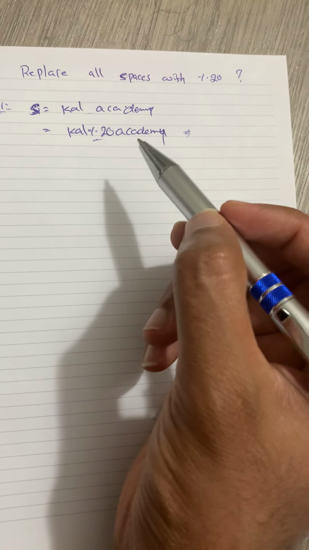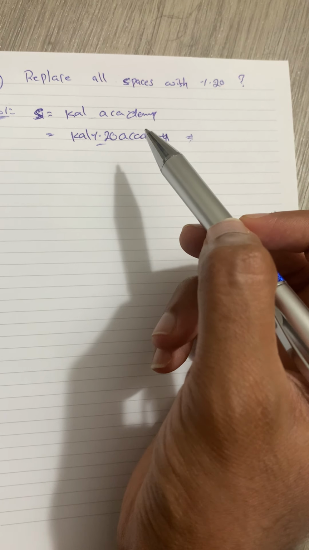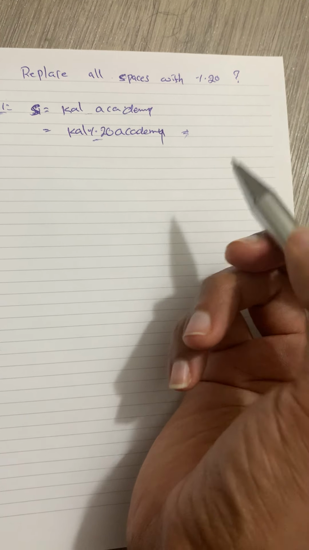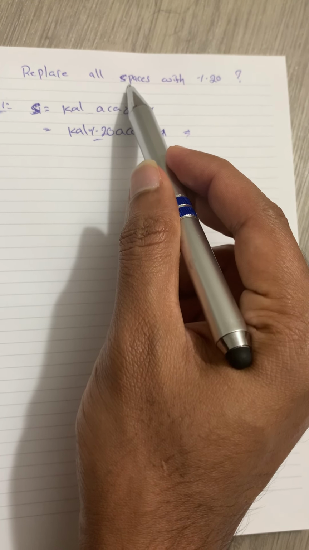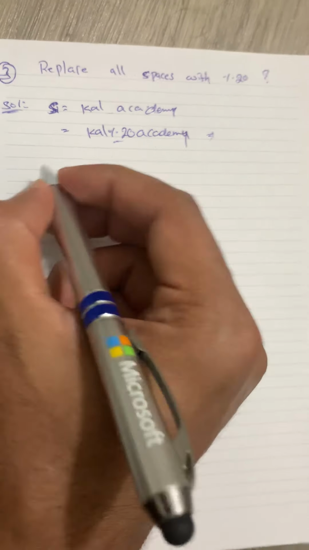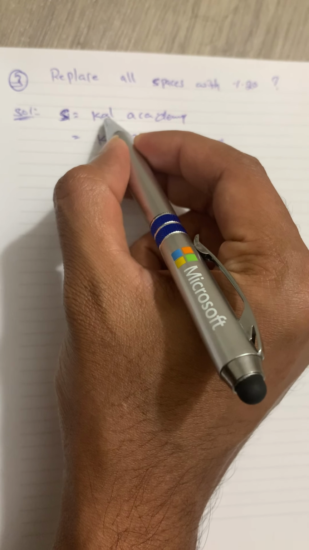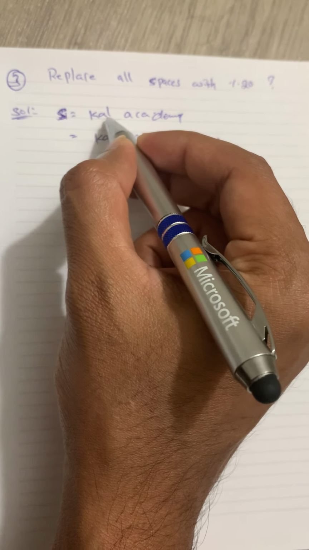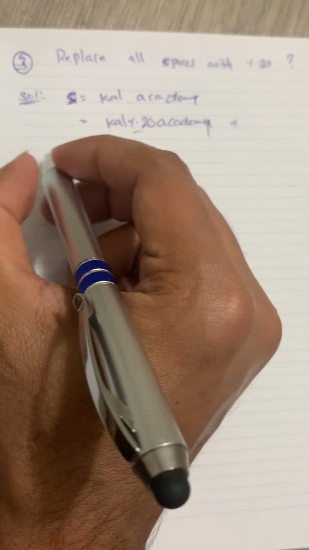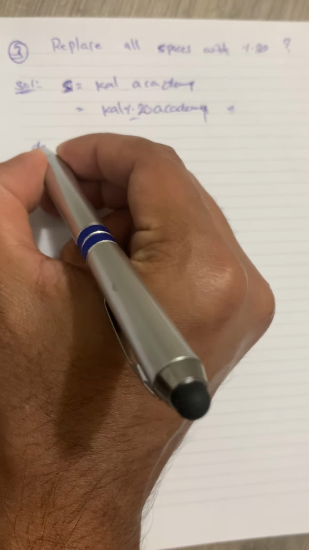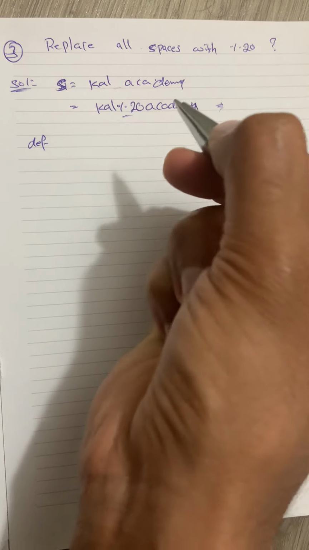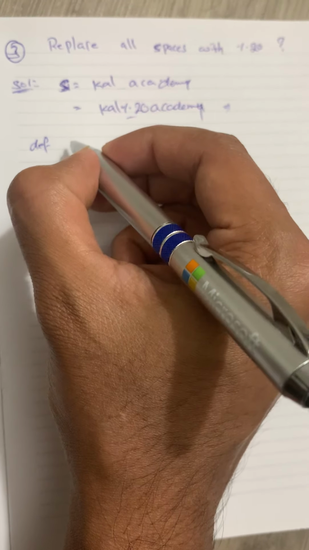So I'll just write a function which is gonna take maybe 3 parameters as the input. One is the one which we need to look for, and the one which we need to change, and the input string. And then I will just loop through each character in the element, and if I see space, I will change it with percentile 20. So the pseudocode looks something like this.